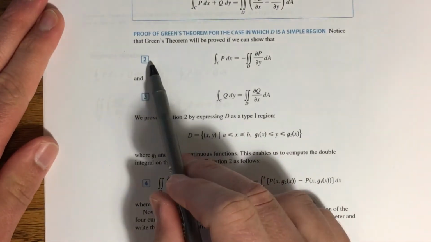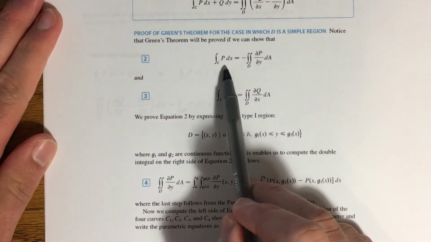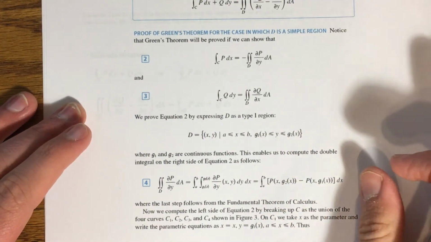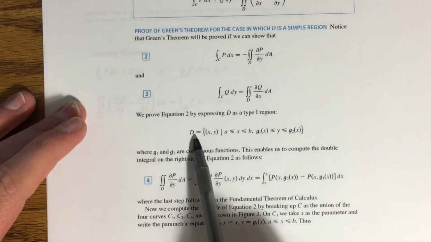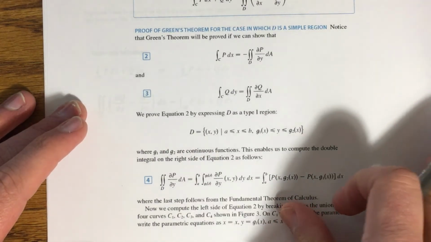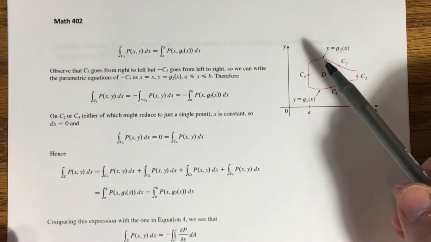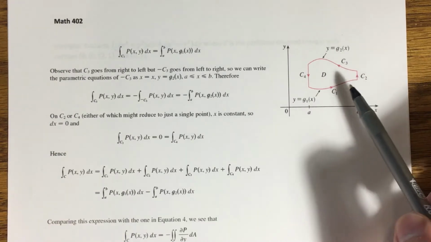Now we're going to leave this here for now, and coming back up here to equation 2, we're going to start working on the left-hand side. But in order to do that, we have to take a look at the curve that surrounds, or encloses, this region D. And this is straight out of your book. The whole proof is straight out of your book. I'm just talking you through it.